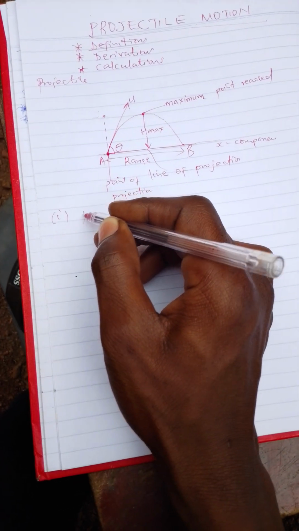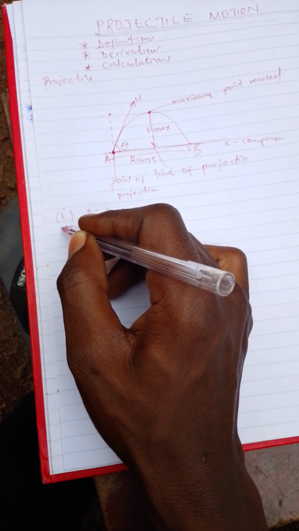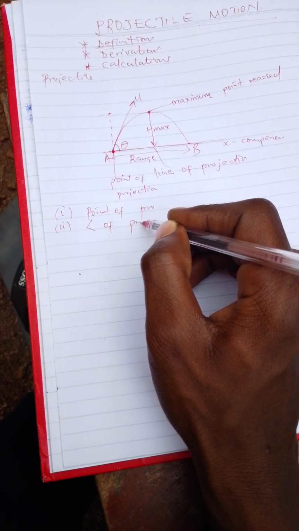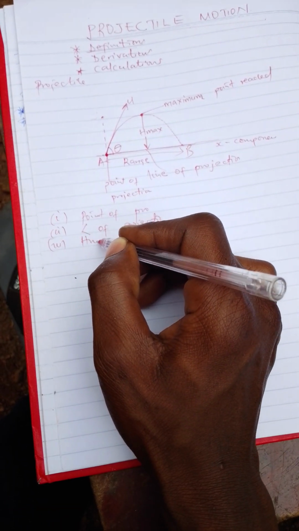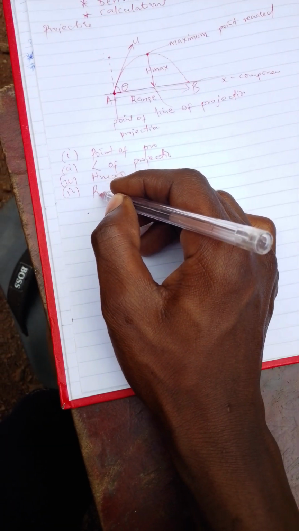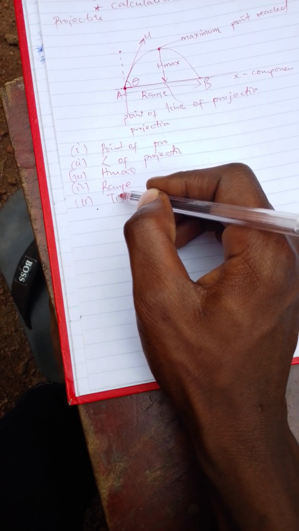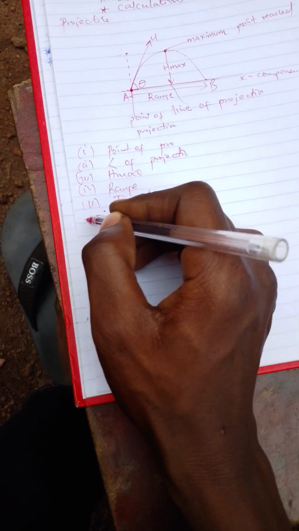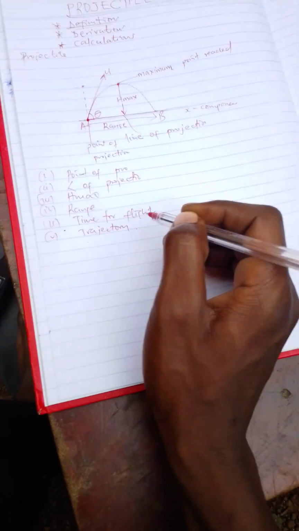They can tell you to define point of projection. Two, they can ask you to define the term angle of projection. Besides that, they can also tell you to define maximum height. They can also ask you to define range, and further ask you to define time of flight. Then finally, they can ask you for a definition of the term trajectory.